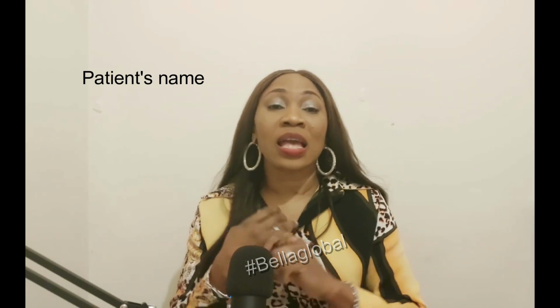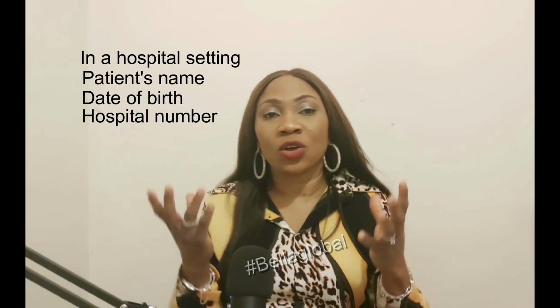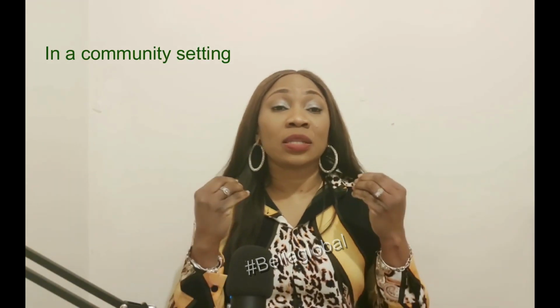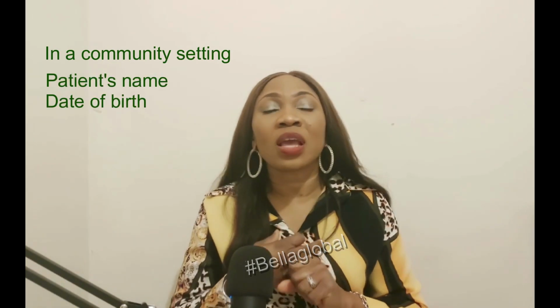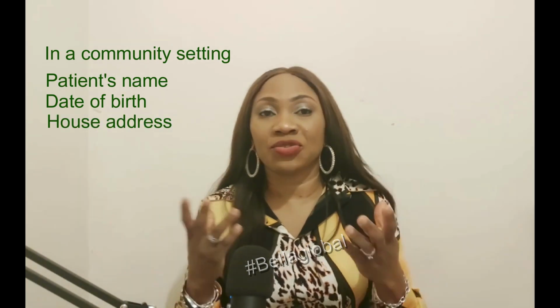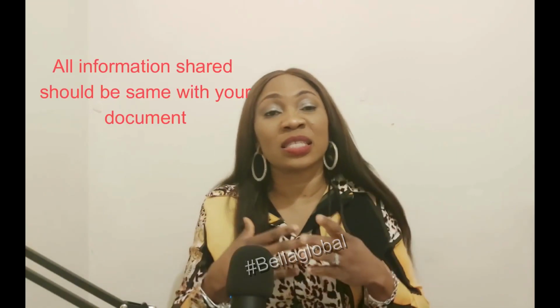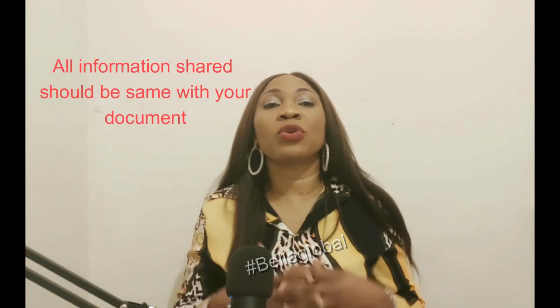What does your ID check consist of? It consists of you confirming the patient's name, their date of birth, and their hospital number, if it is a hospital setting. If it is a community setting where it's the patient's home, the ID check consists of the patient's name, their date of birth, and their house address. Sometimes some people ask to confirm with an ID card. You might have one, you may not have one, but make sure to confirm your ID checks depending on your scenario.